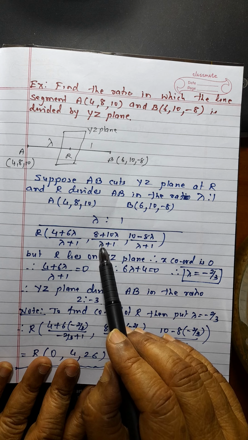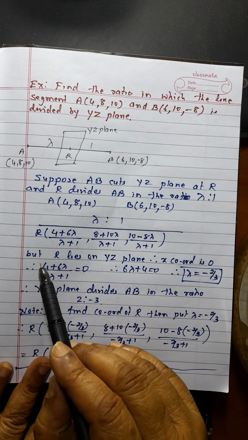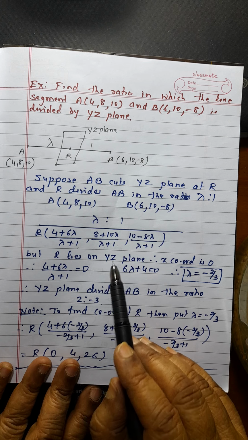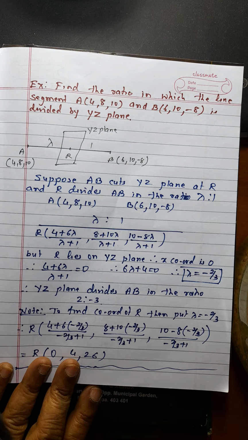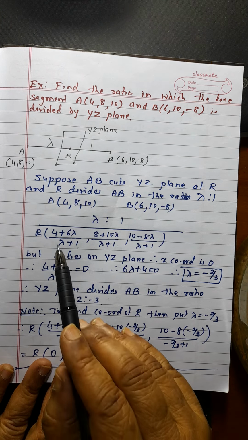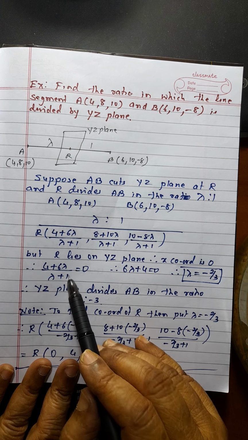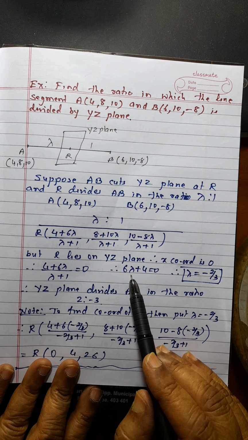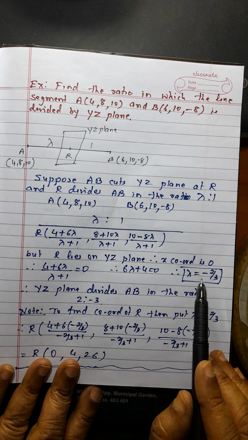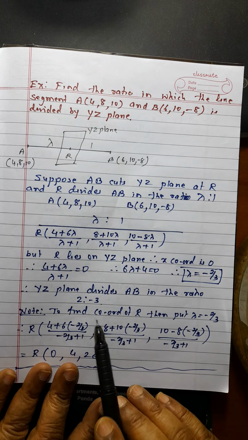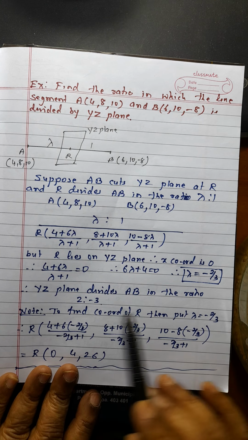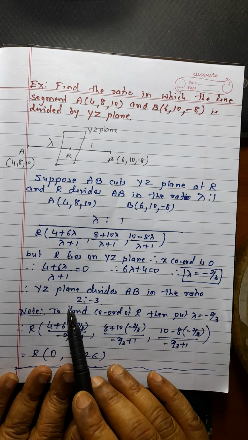Now here, R lies on the YZ plane. And you know on the YZ plane X is missing. So the X coordinate is 0, I told you last time. So you equate the X coordinate to 0. Whenever any fraction is 0, the numerator must be 0. So 6 lambda is equal to 4, and therefore lambda is equal to minus 2 by 3. Therefore the YZ plane divides AB in the ratio 2 is to minus 3 or minus 2 is to 3.